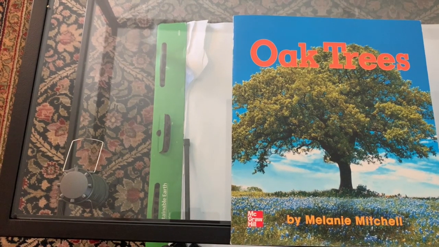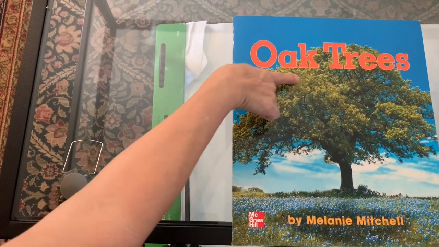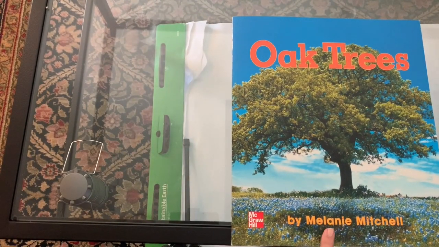Right, today we are going to read Oak Trees by Melanie Mitchell. Now, I am not going to tell you if this is fantasy or realistic fiction or nonfiction or informational text. I want you to be able to tell me that by the end of the story or the book.